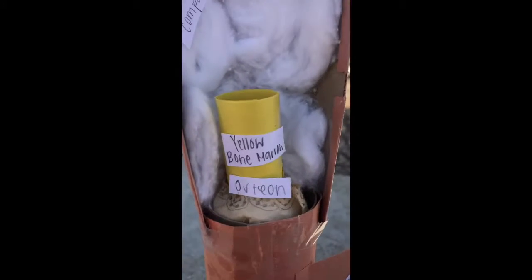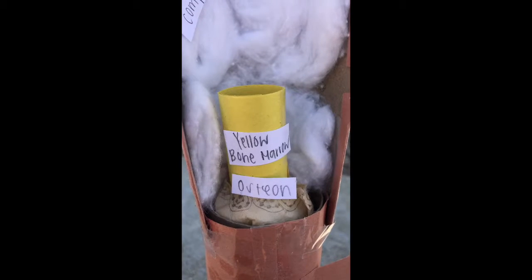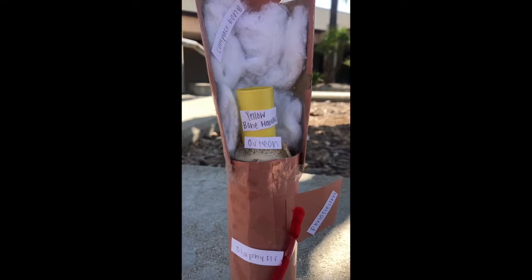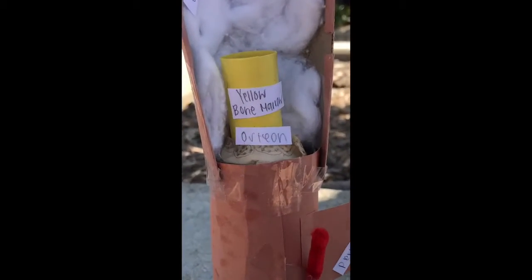The yellow bone marrow is located in the medullary cavity, and its function is to hold fat. And osteons were represented by the coffee filter, and it is aligned parallel to the long axis of the bone, and its function is to be tiny weight-bearing pillars.